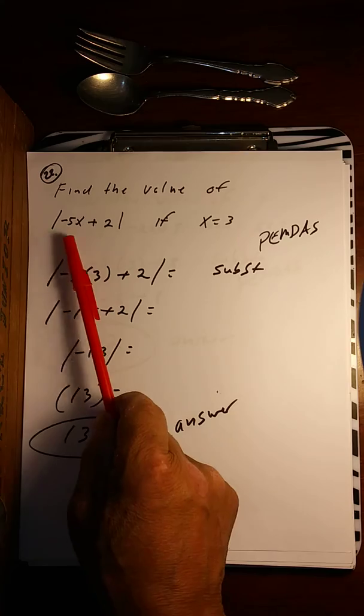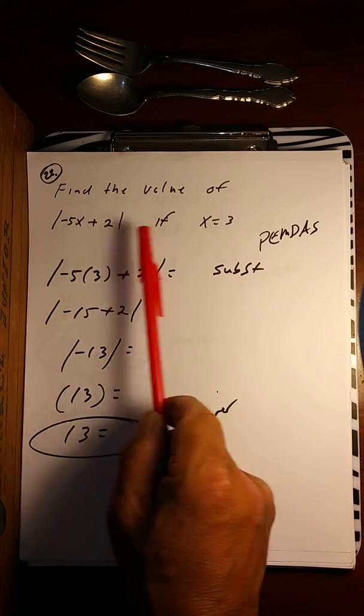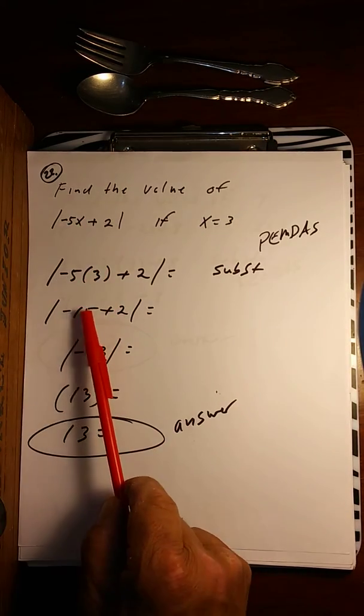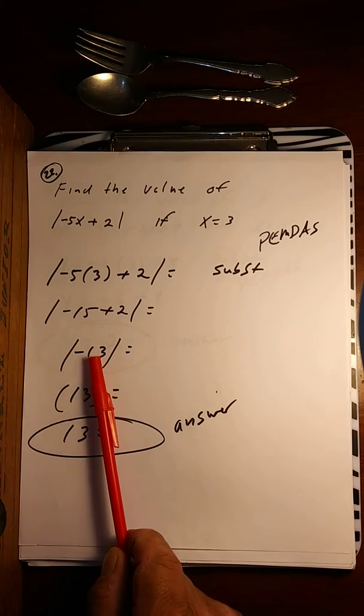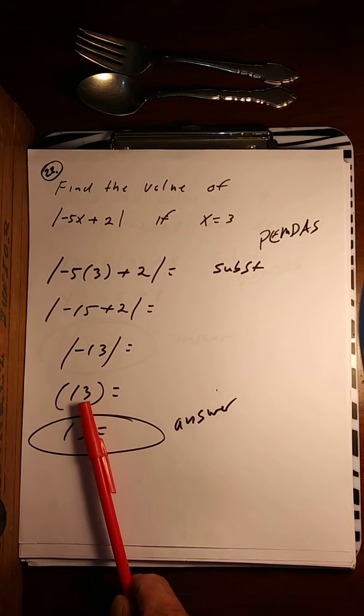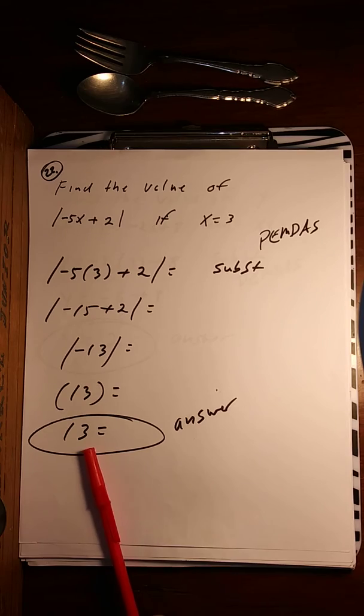Find the value of the absolute value of negative 5x plus 2. Put the 3 in there. 3 times that is negative 15. Negative 15 plus 2 is negative 13. Absolute value of negative 13 is 13, so the answer is what? 13.